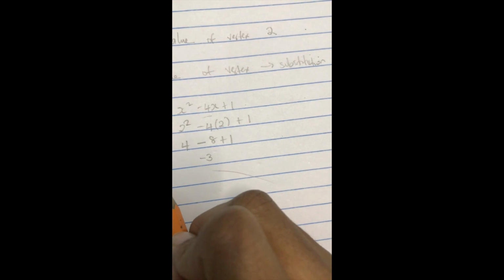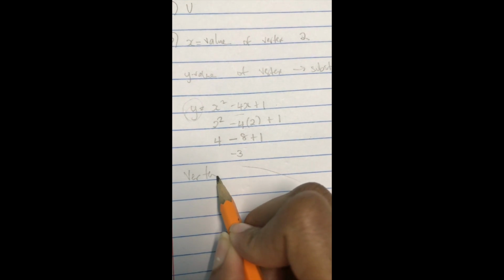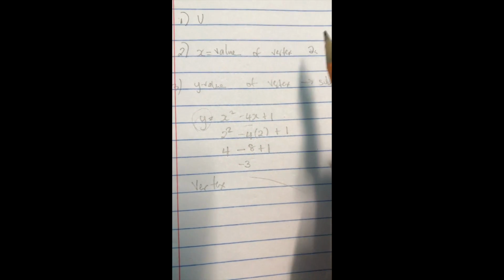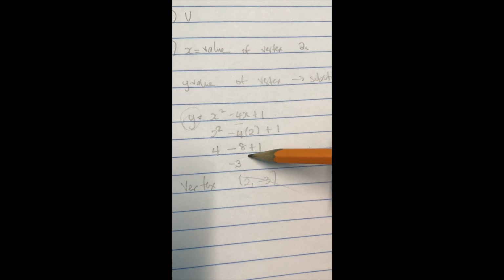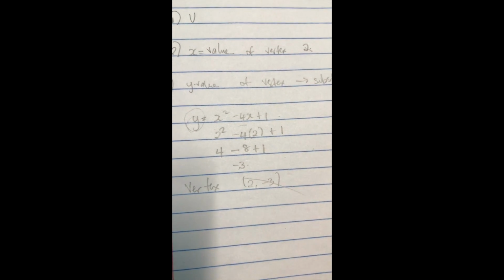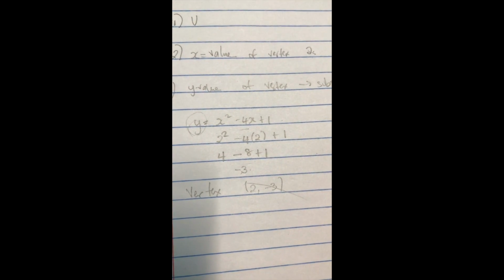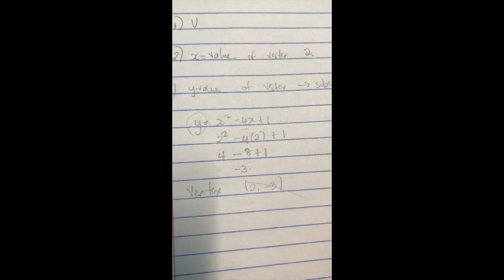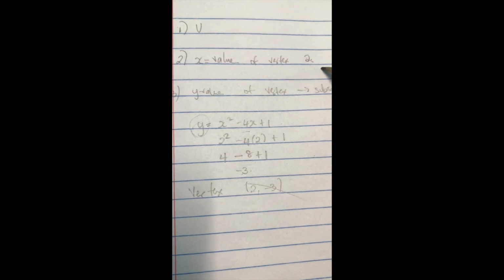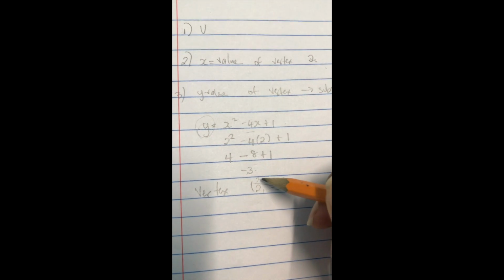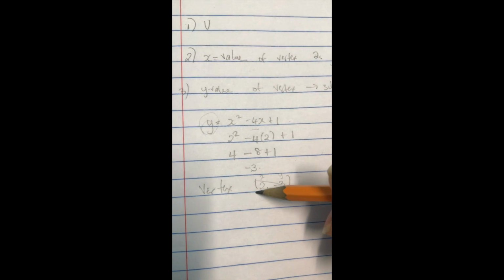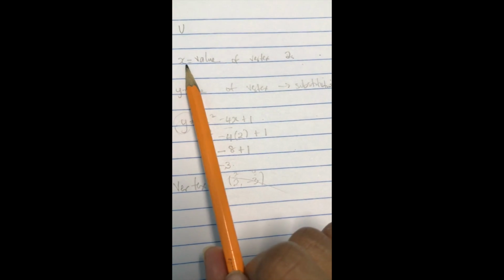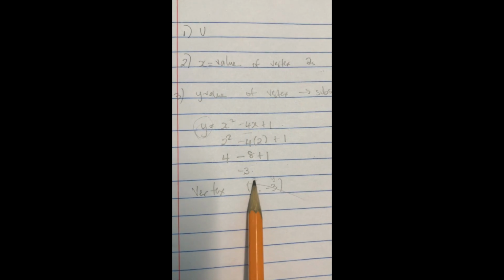So we know that our vertex is actually going to be (2, -3). And I've written 2, negative 3 instead of negative 3, 2. Why do you think that is? Pause so you can answer. Yes, I've written (2, -3) because the x value in an ordered pair goes on the left and the y value goes on the right. We said the x value was 2 and this is the y value that we just calculated. So we know our vertex is (2, -3).